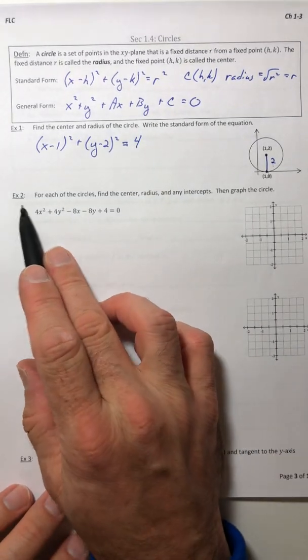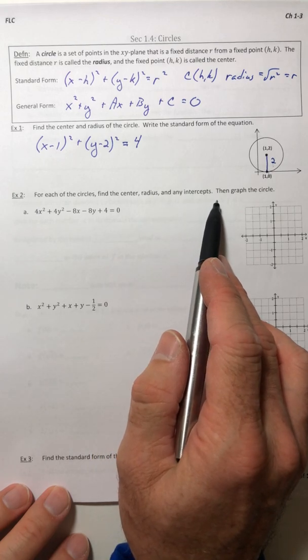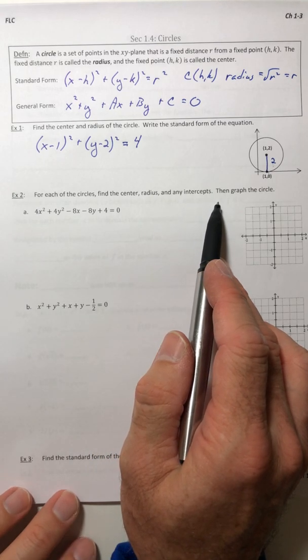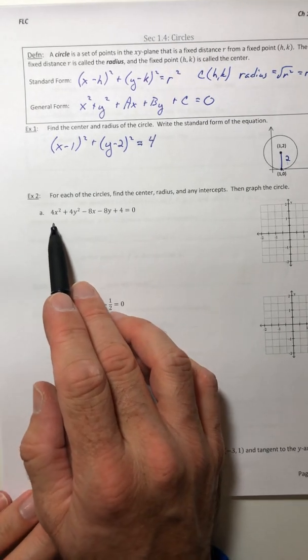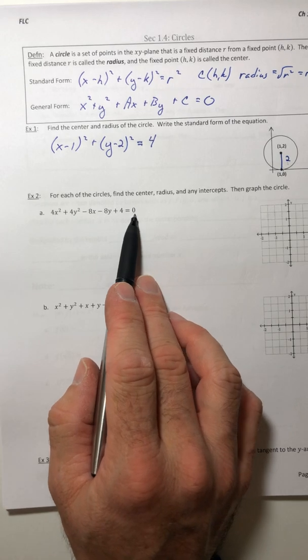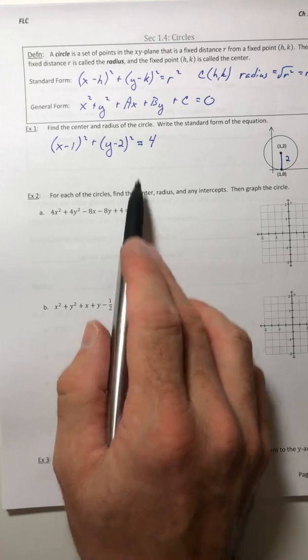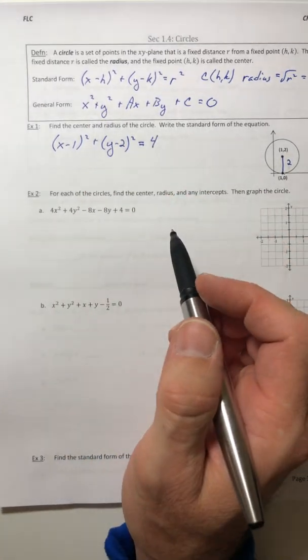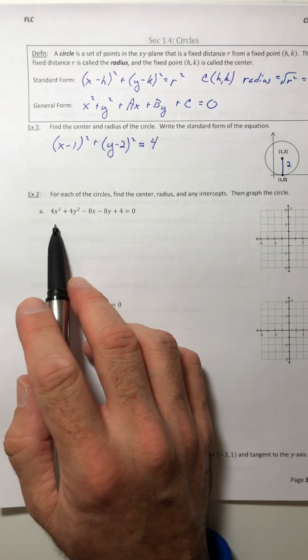All right, so example 2, for each of the circles, find the center, radius, and any intercepts, then graph the circle. Okay, so now you notice that this is not in standard form, so that's kind of a bummer. If it was in standard form, then we can get the center and the radius and draw everything, but it's not.